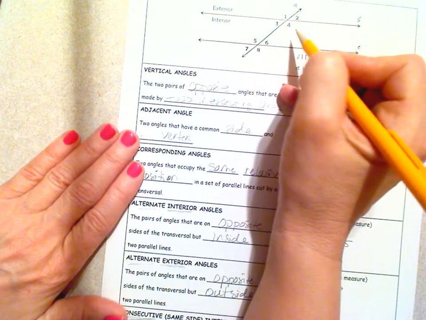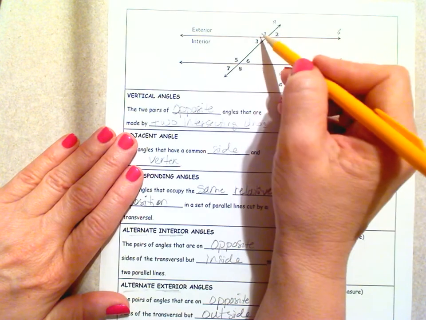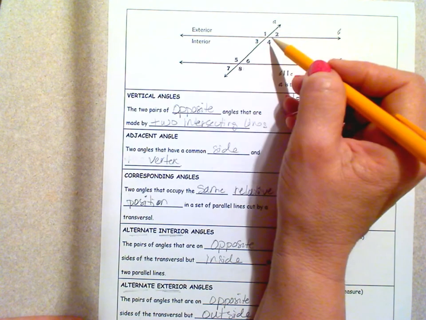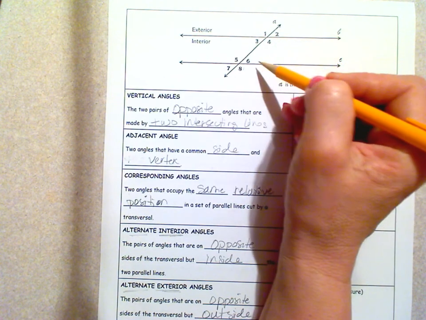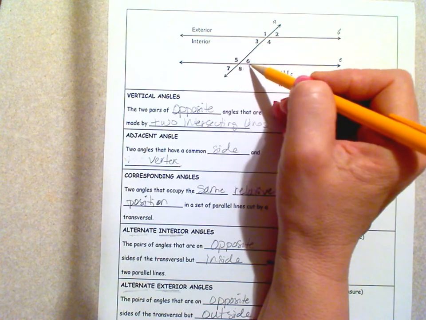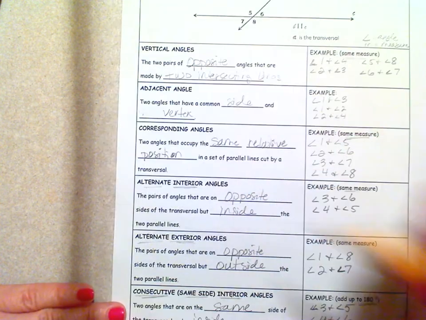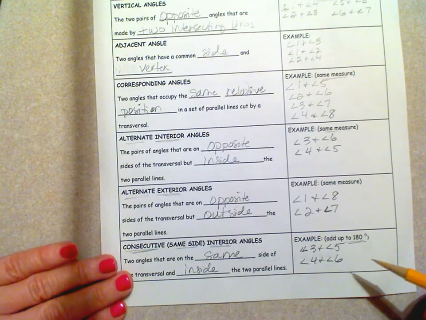So you're going to be doing some practice here pretty soon of identifying. Your assignment today is identifying the different angles and the relationships, and then you're going to be given a number and you can find another angle based on how it's related. Okay? Thank you for listening.